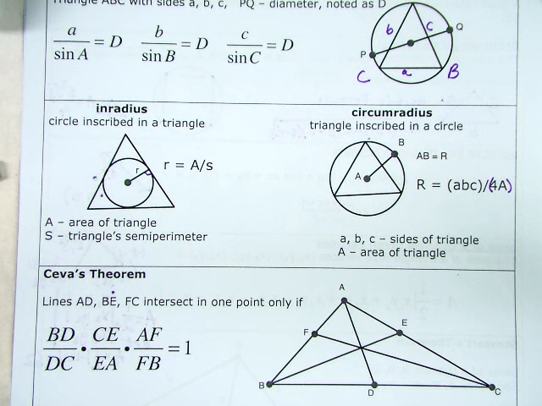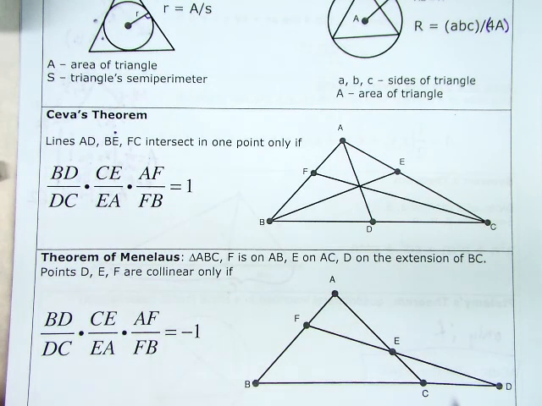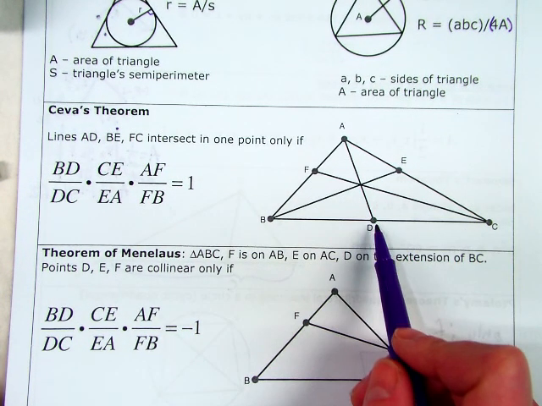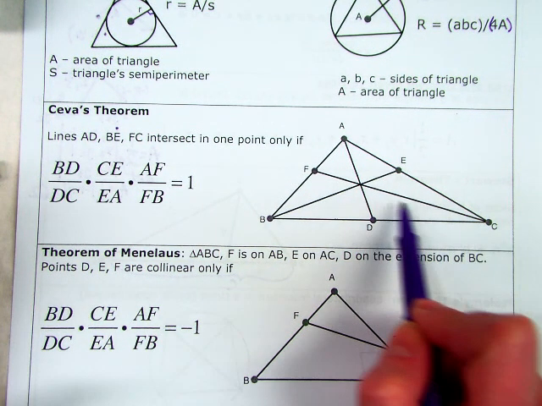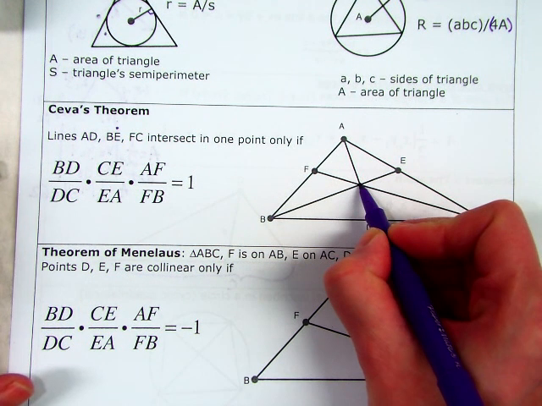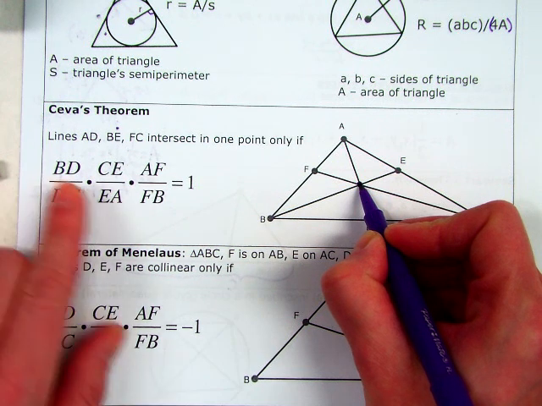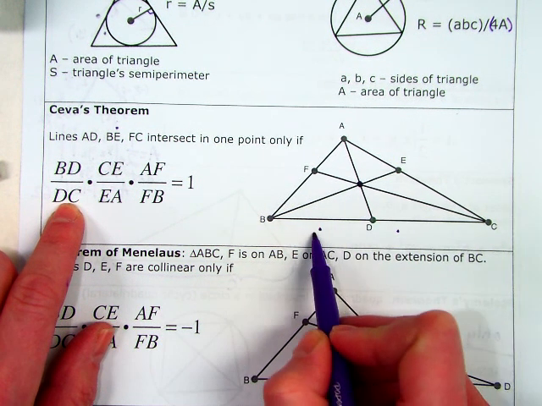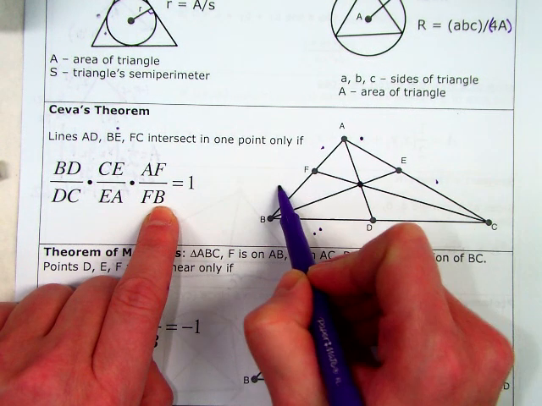Good? Last two. Those are the ones that, again, if you see a triangle, this looks similar. Like this could be a median, right? They could be angle bisectors. But you actually don't know if these are just random lines, but they happen to be intersecting, only if the following proportion equals 1. BD over DC. It's kind of like you walk around the triangle. This over this times this over this times this over this equals 1.